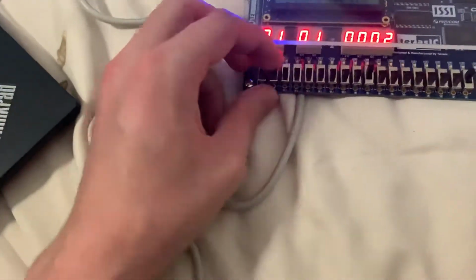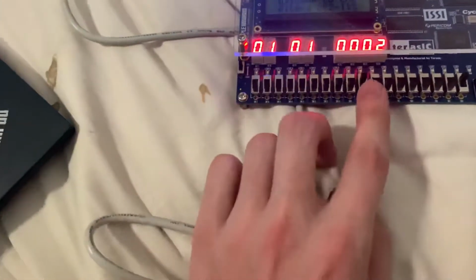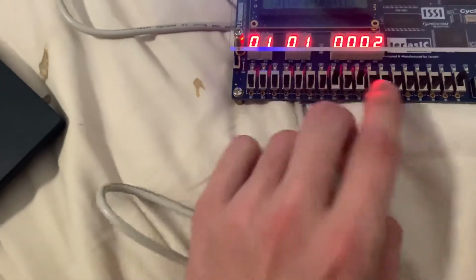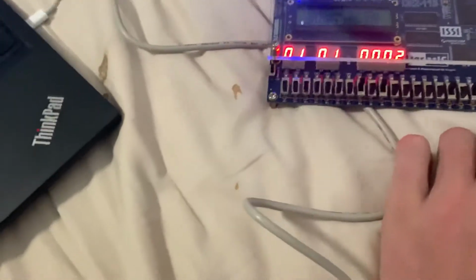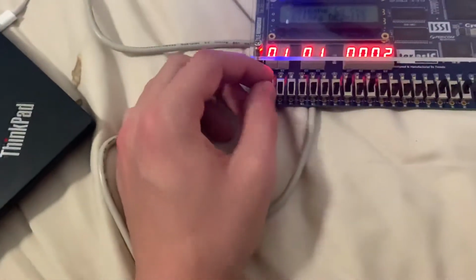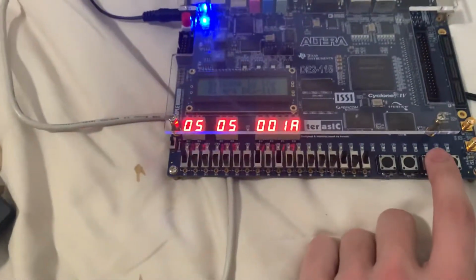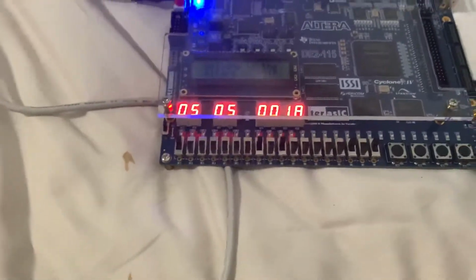Just to show you a bit more of an intricate example, if we go back to our A and B value, we're going to do that up and that up. So we're going to put the write enable up, and we will see now we have 5 times 5 plus 1 times 1, which gives us 1A.